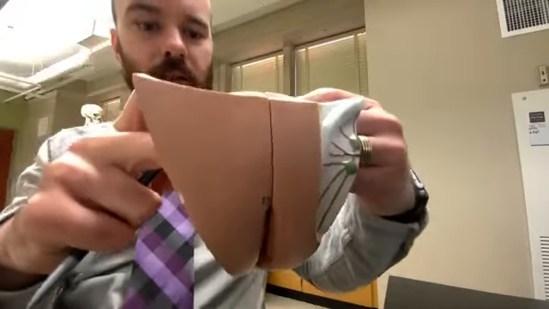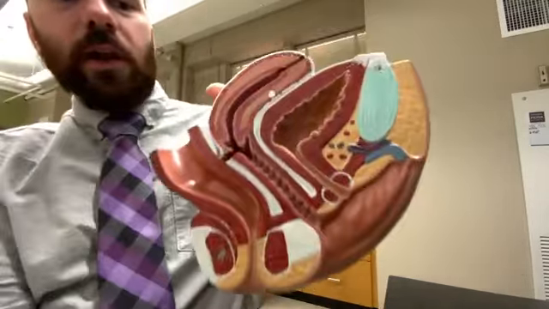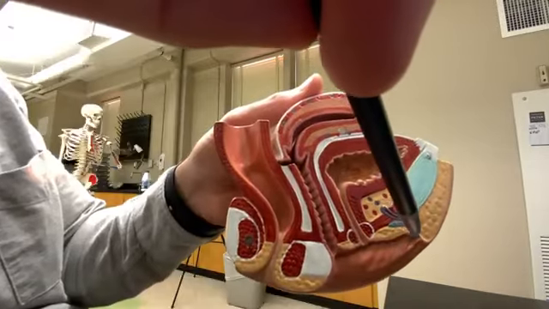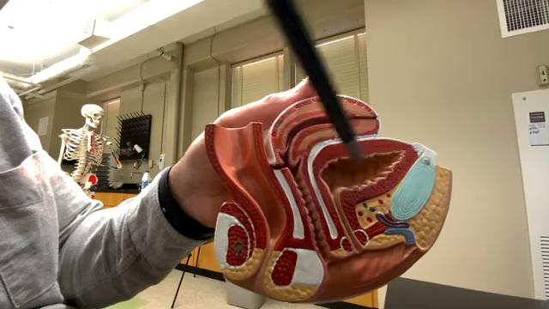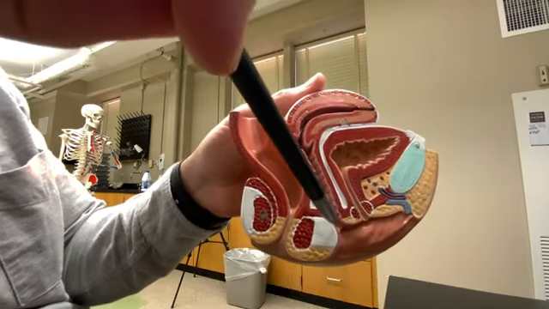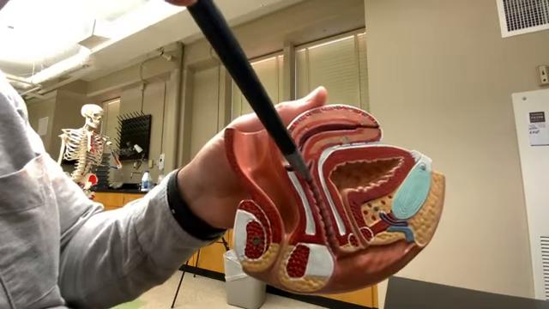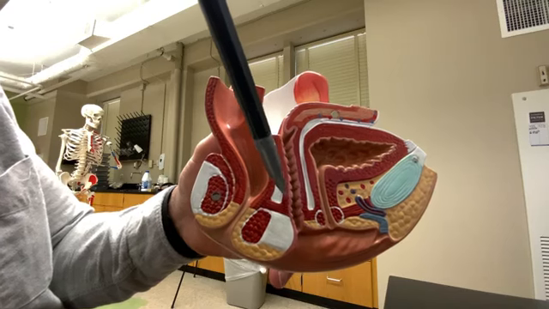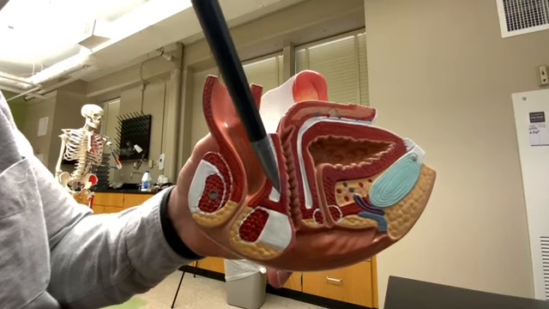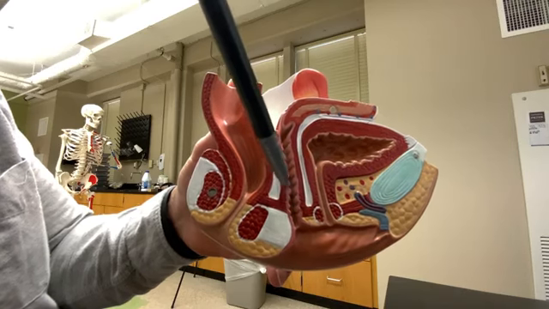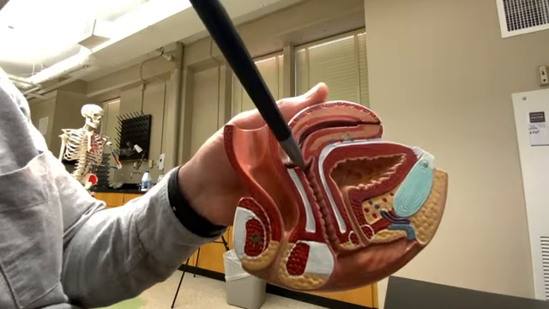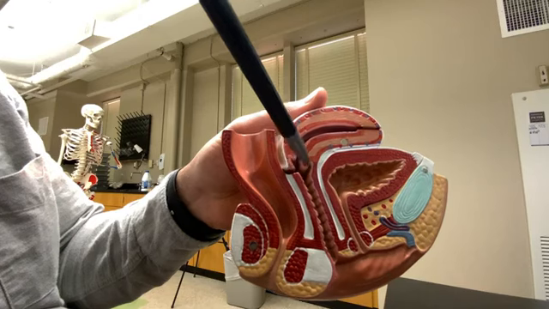So let's take the model and open it up and look at the sagittal cross-section right here. Starting with the anterior side, we have the clitoris, which is the erectile tissue. We have the urethra, which connects to the bladder. Here we have the vaginal opening and the vagina. The Bartholin's or greater vestibular glands, we can't see these on this diagram because they would be either closer to the camera or on the other side of the vagina. Here is the fornix, where it sort of makes that U shape.